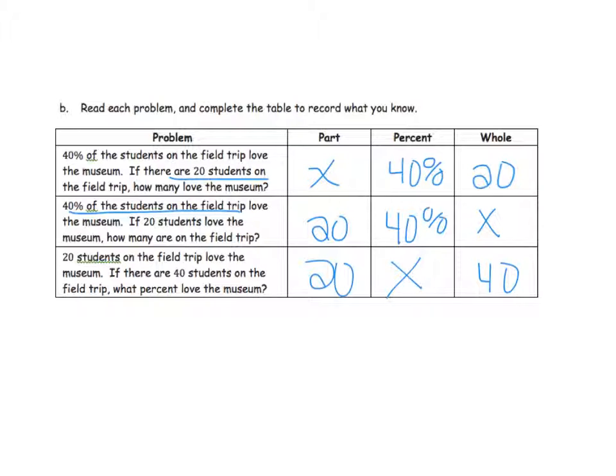Okay, so they're all dealing with the same number, but this time 40% of the total number of students love the museum. So we don't know how many, but we do know that 40% of that number is 20. And lastly, 20 students love the museum, and there's 40 total. So 40 is our whole, 20 is our part, and we're looking for the percent. It is very important that you understand these different parts of any given problem.